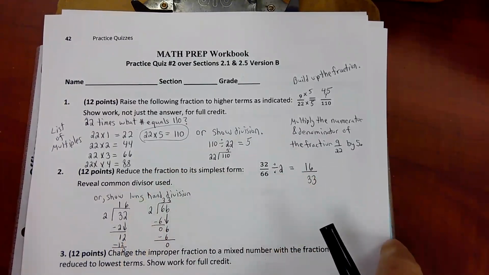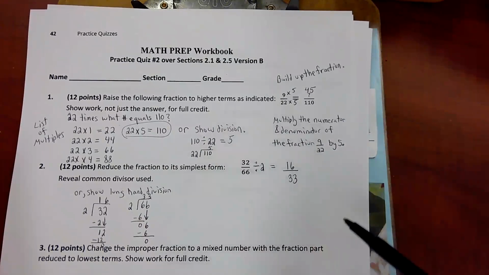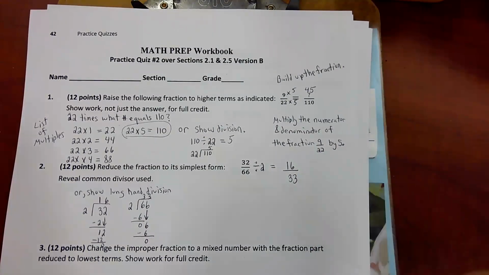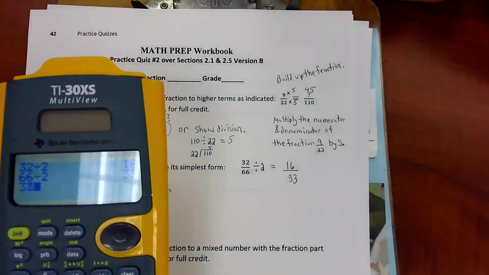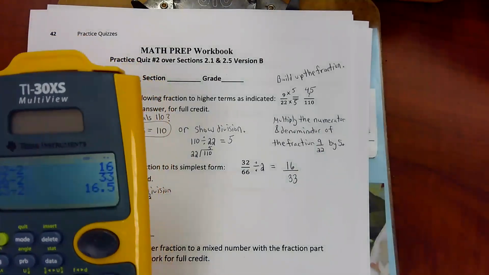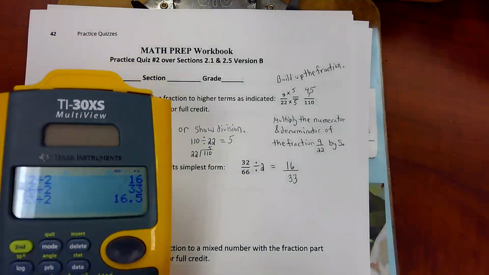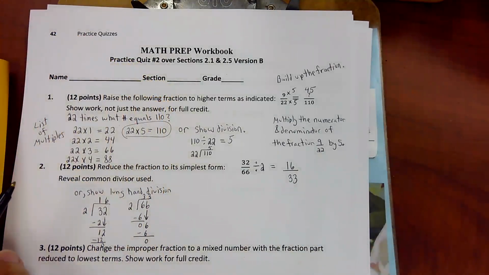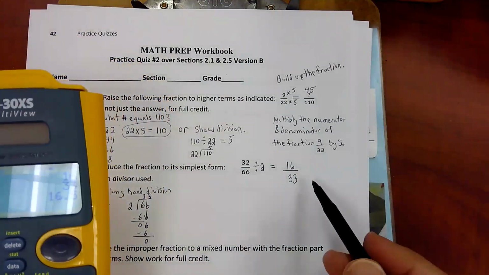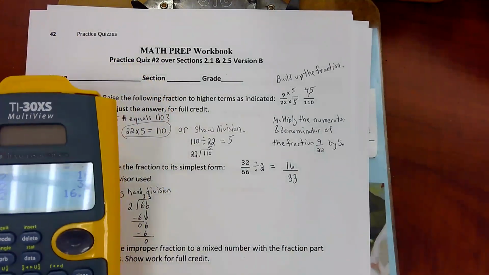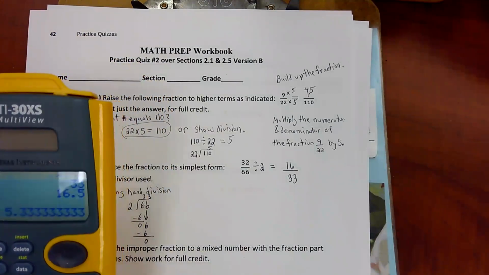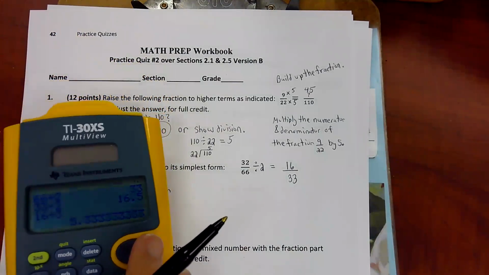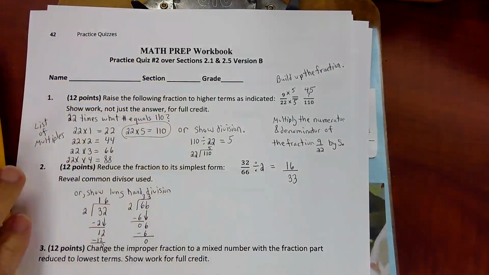And then I don't think that can be reduced again, because 2 will go into 16, but 2 will not go into 33 evenly. You see, if I do 33 divided by 2, you see how I get a decimal. So 2 won't go into 33 evenly. And 3 will go into 33, but I don't think 3 will go into 16. If I do 16 divided by 3, I get a decimal. So 3 won't work. I think that's the lowest it can go.